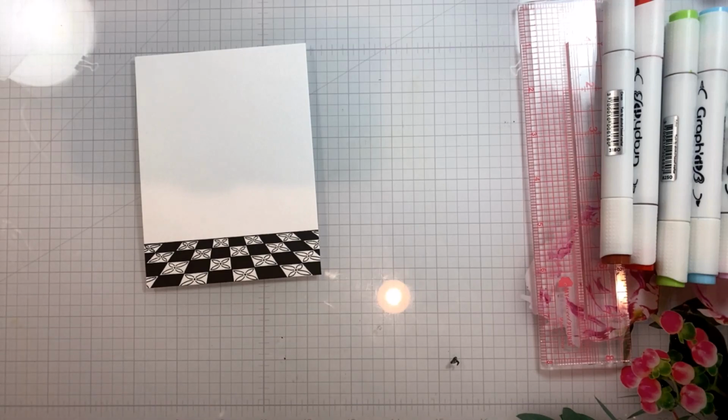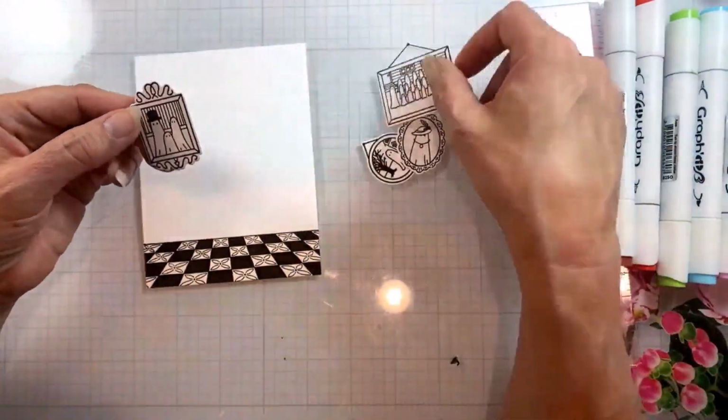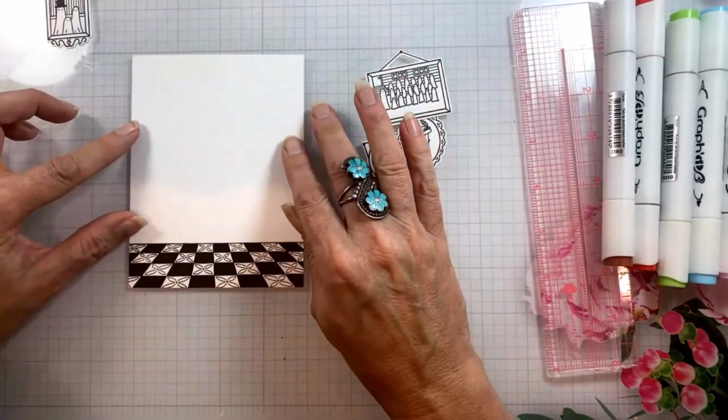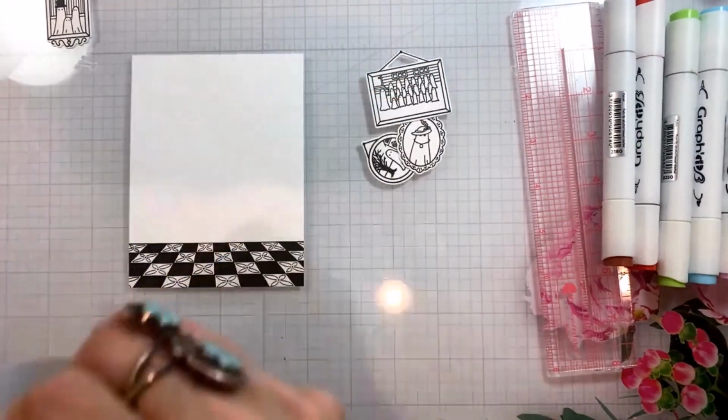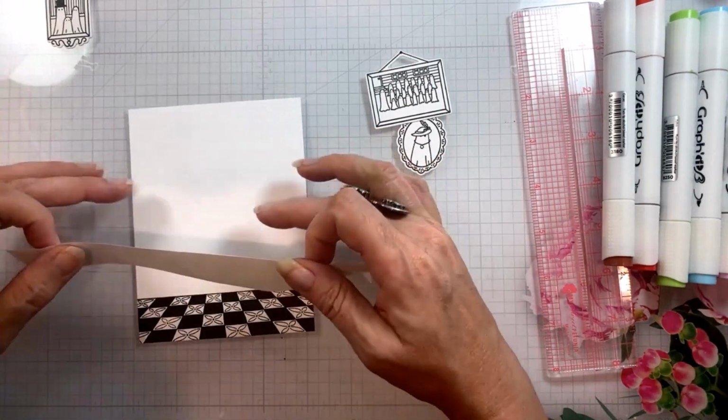Now, I have these little framed photos of my ghosts' family because since they're already ghosts, their family's just still hanging out in their photos, maybe even coming out of their photos. I don't know. All I know is it's almost Halloween. That's all I care about.